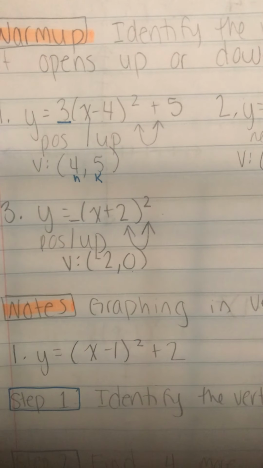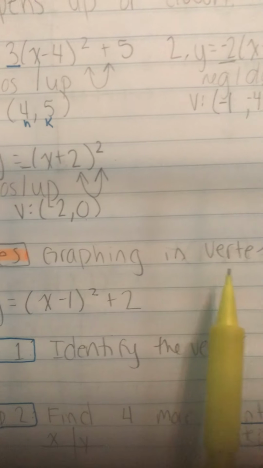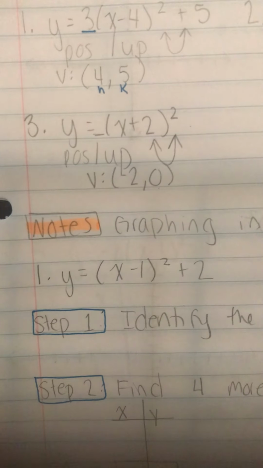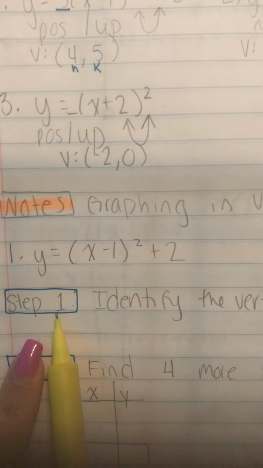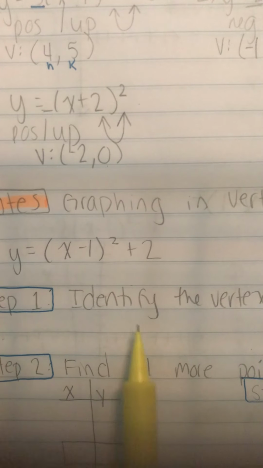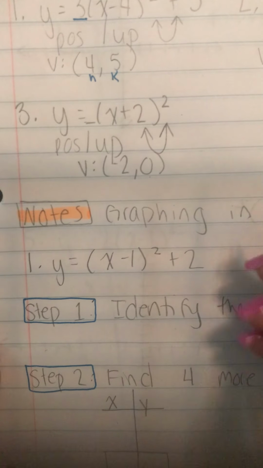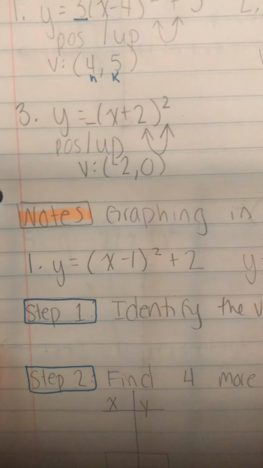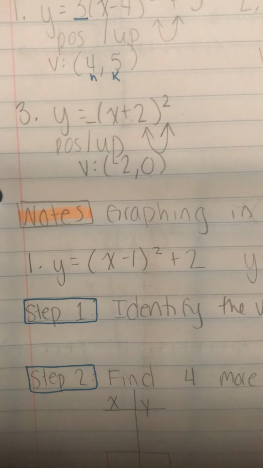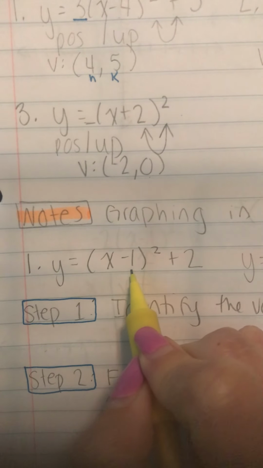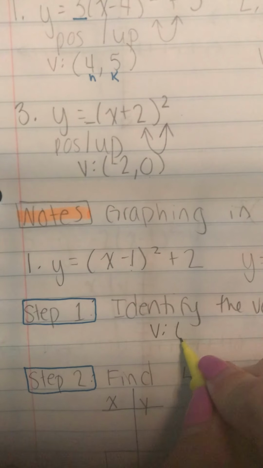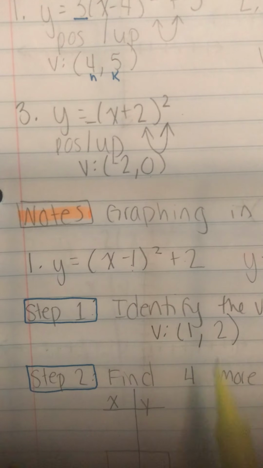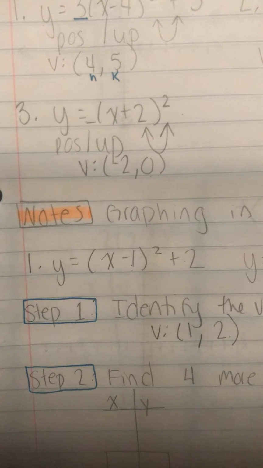All right, moving on to our notes. We've got 5 problems. We are now going to graph in vertex form. And let me tell you, this is the easiest one to graph in vertex form. So step 1, you have your problem, and we need to identify the vertex. Well, we know that our standard form of a vertex is where our vertex is H, K. So what's the opposite of this value right here? +1, and we keep this value the same, 2. So our vertex is 1, 2.